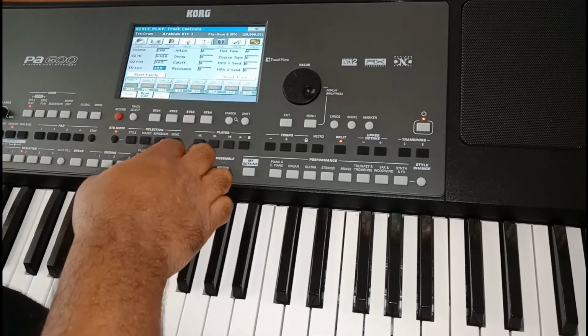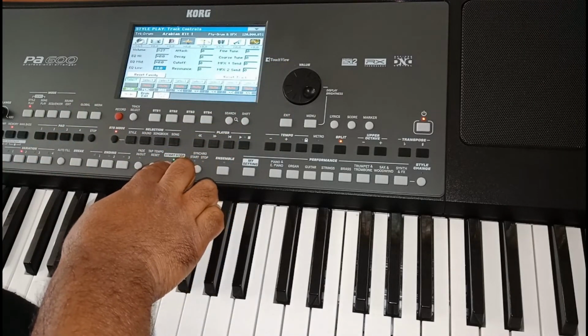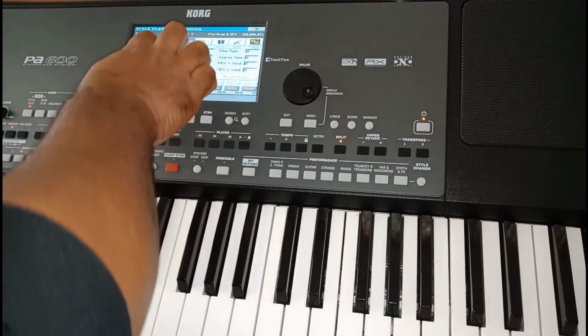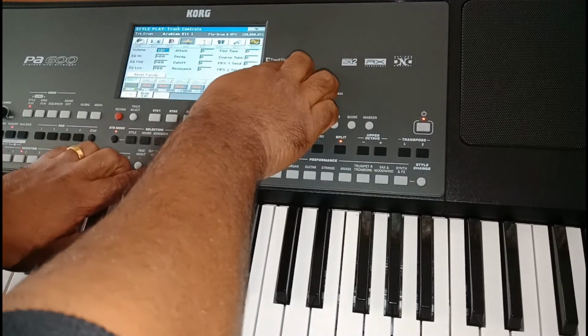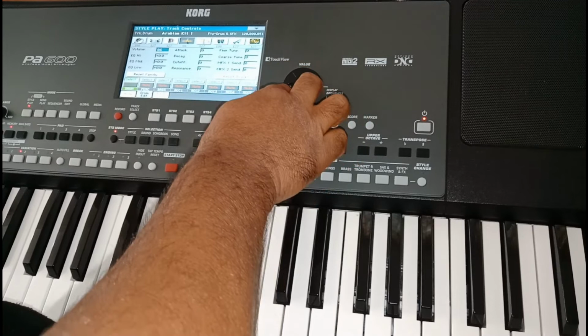I think the hi-hat sound in the drum category in variation 2 is too loud. So I am going to make some changes to it. I click on the hi-hat symbol on the display and make changes as I want. You can do it in all the elements.